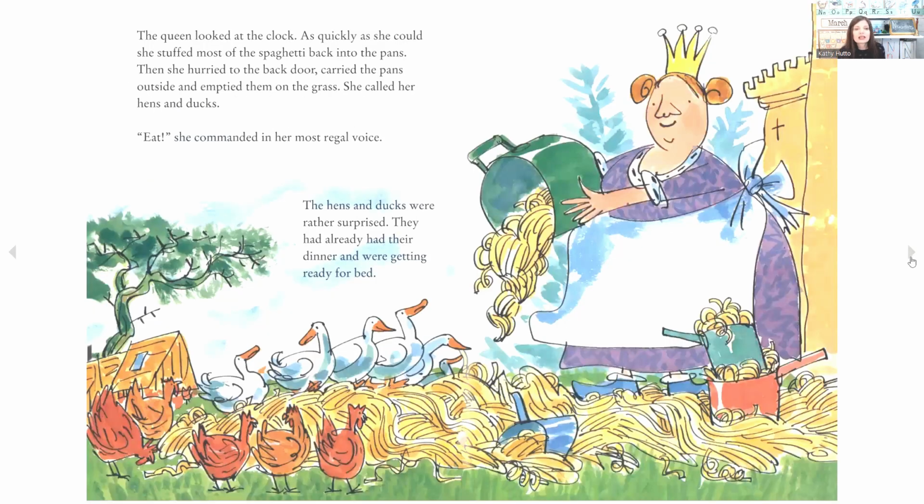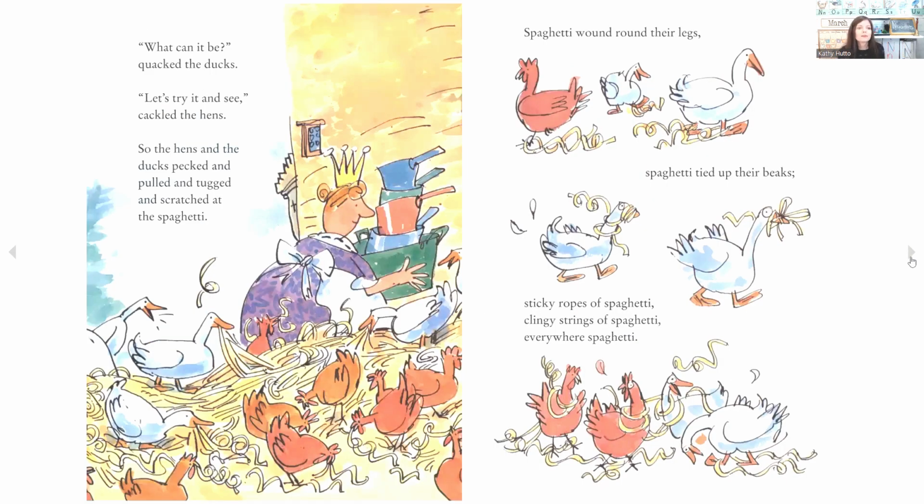The queen looked at the clock. As quickly as she could, she stuffed most of the spaghetti back into the pots. Then she hurried to the back door, carried the pots outside, and emptied them on the grass. She called her hens and ducks. "Eat," she commanded in her most regal voice. The hens and the ducks were rather surprised. They'd already had their dinner and were getting ready for bed.